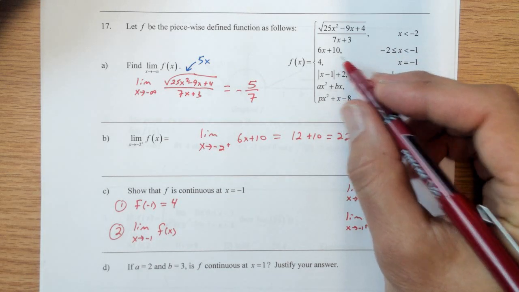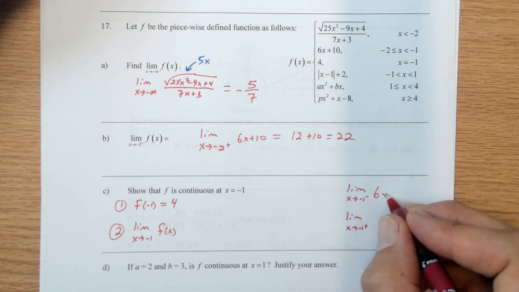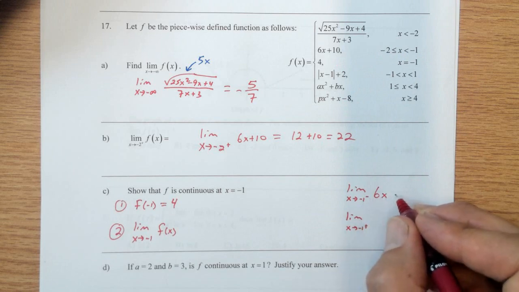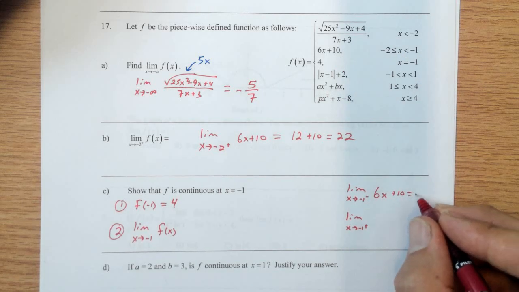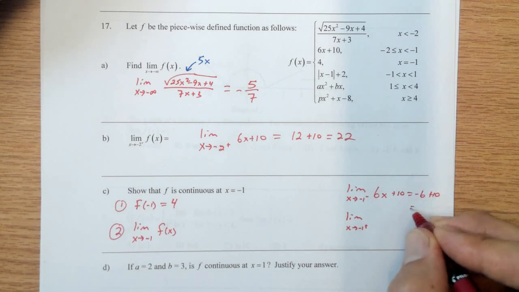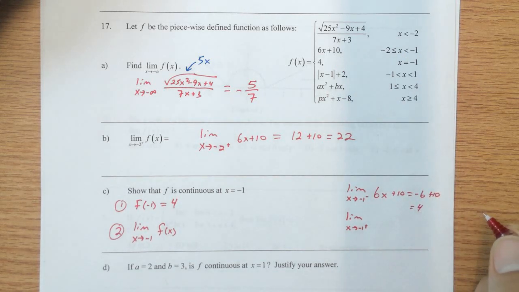So that's our 6x plus 10. So we're taking the limit as x approaches negative 1 from the left of 6x plus 10, and that's going to be equal to negative 6 plus 10, or 4.